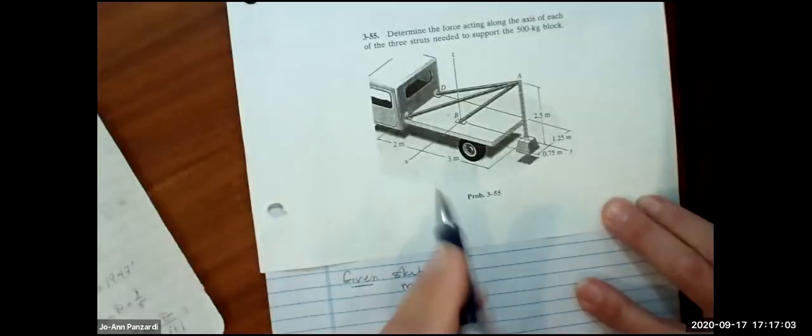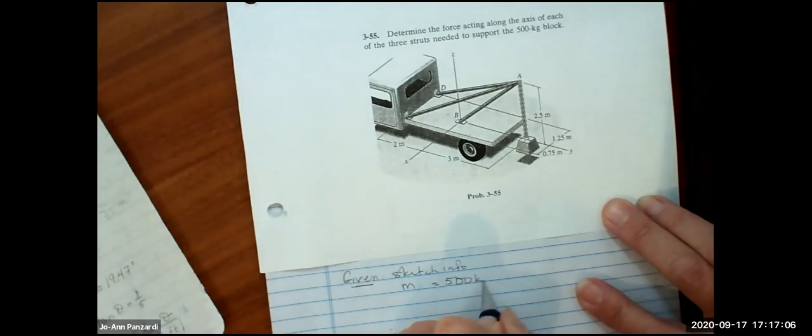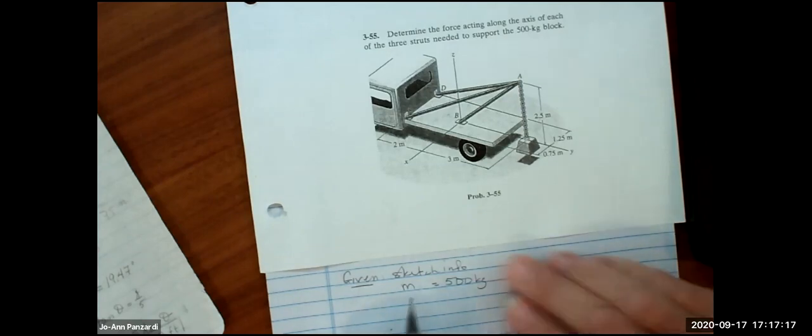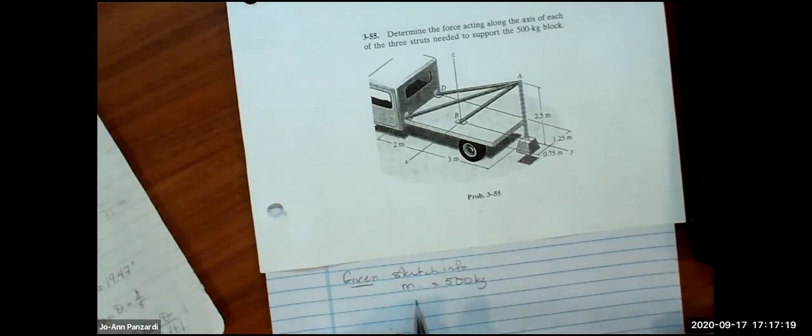So the weight of the block would be 500 times 9.8. And I'm very glad that you said that, because everybody's going to make this mistake once, and let's not ever make it again. Once you get the mass, sometimes people plug in the mass as a weight. So as soon as you're given a mass, calculate what the weight is. It's 500 times g.